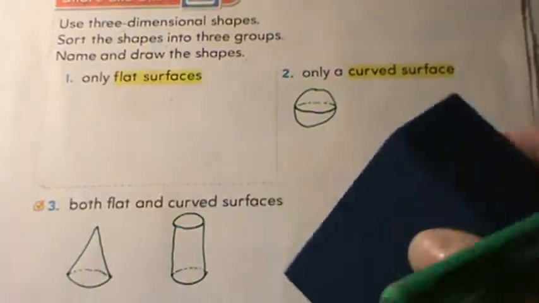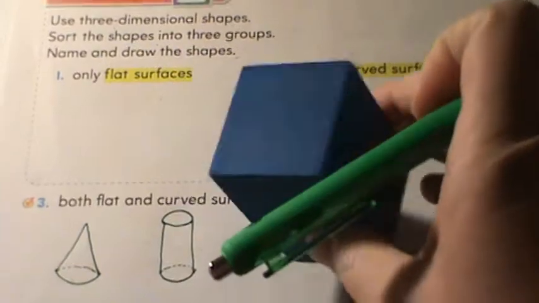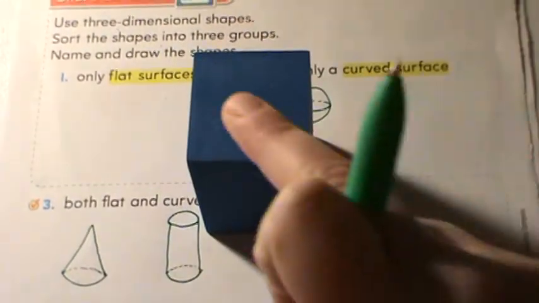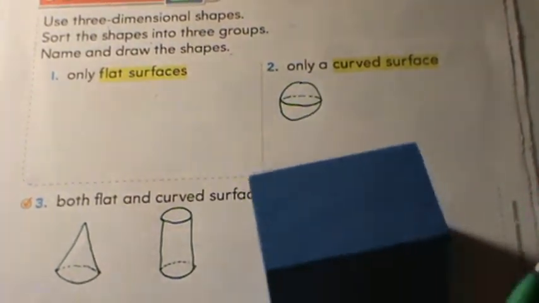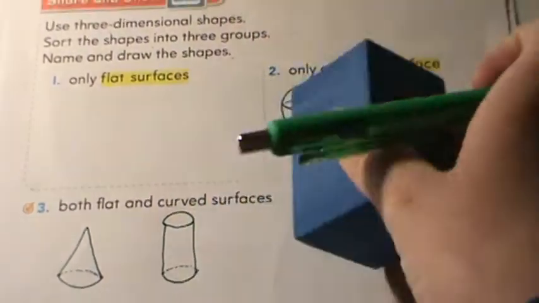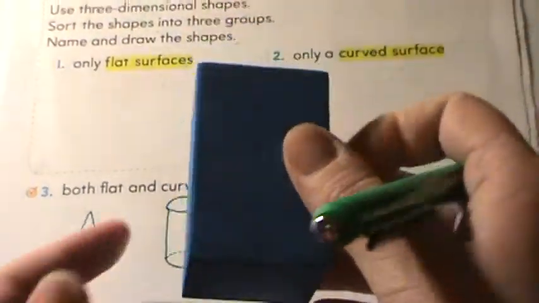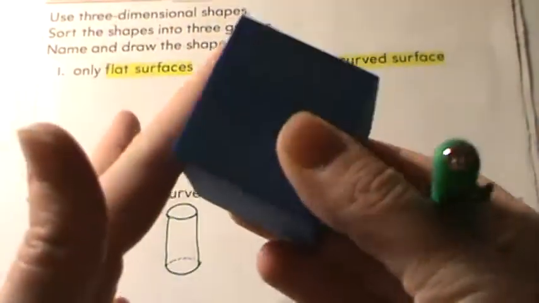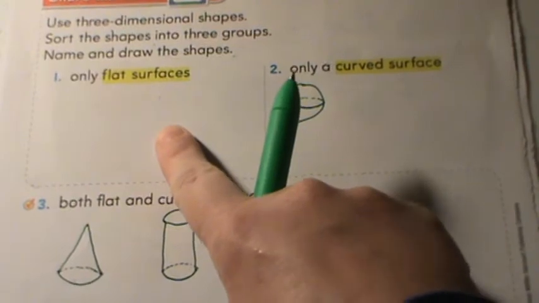Okay, the next one is the rectangular prism. So, does it have a flat surface? Yes. I could set it flat this way. It doesn't roll. Could set it flat here, here, here, here, here. All of those are flat surfaces. Are there any curved surfaces? Nope. They're all completely flat. So that is going to be only flat surfaces.